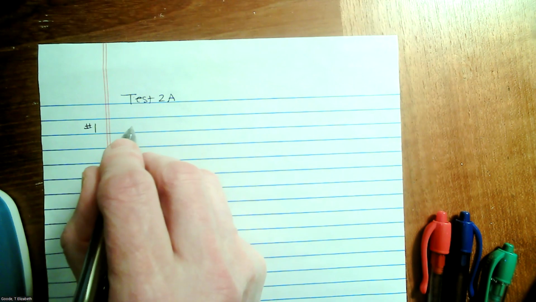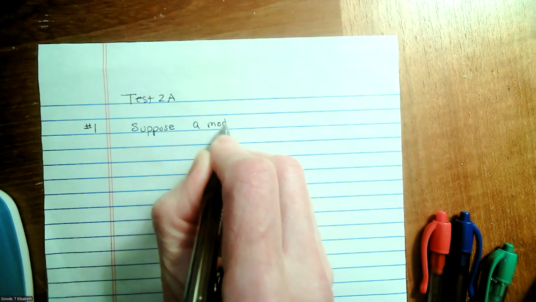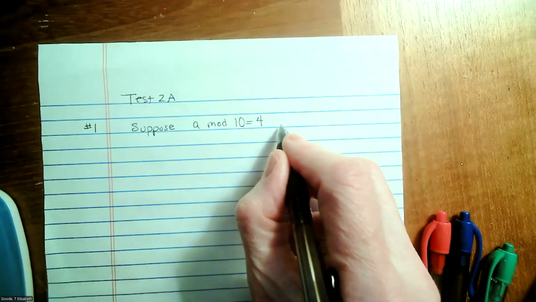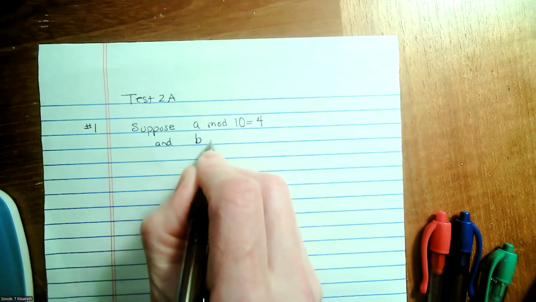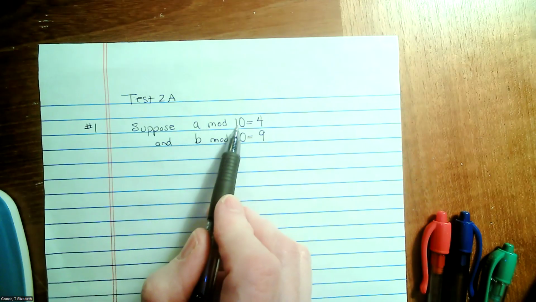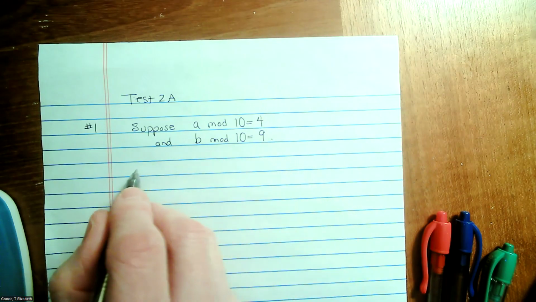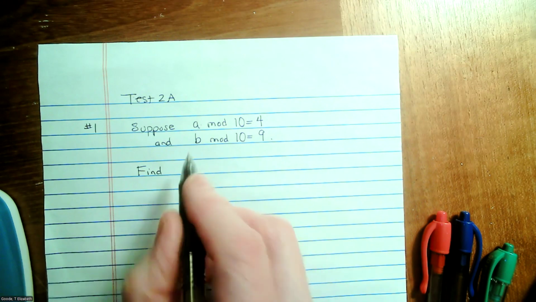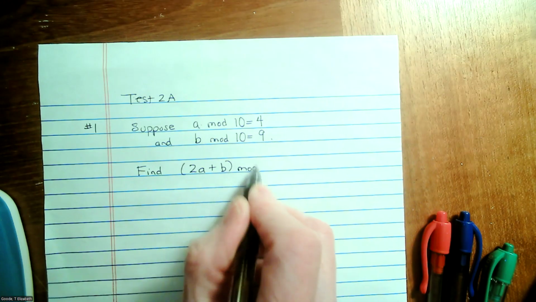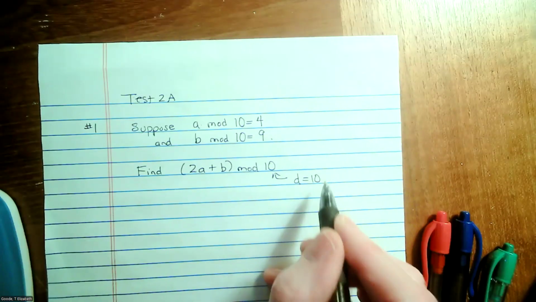So the question is, suppose the divisor is 10 this time. A mod 10 is equal to 4. And you're also told that B mod 10 is equal to 9. So that means when we divide A by 10, we get a remainder of 4. When we divide B by 10, we get a remainder of 9. So you'll get two equations, one for A and one for B. And we're asked to find 2A plus B mod 10. So you're going to be factoring out 10 because the divisor is 10 here, okay?